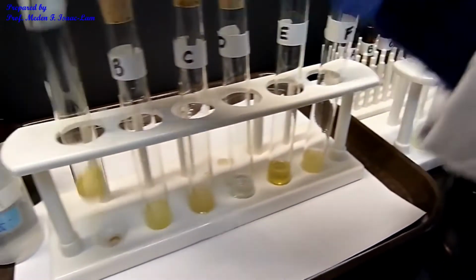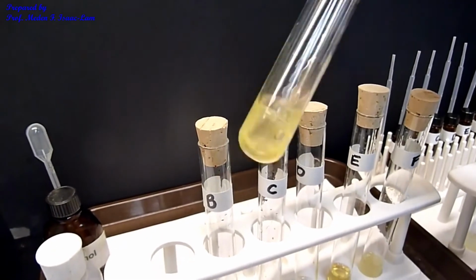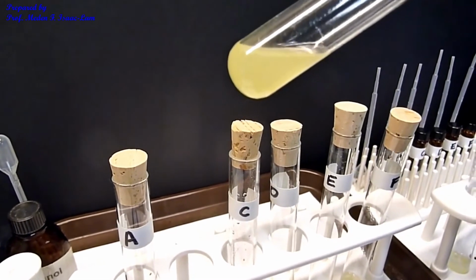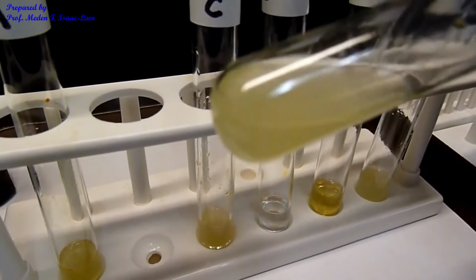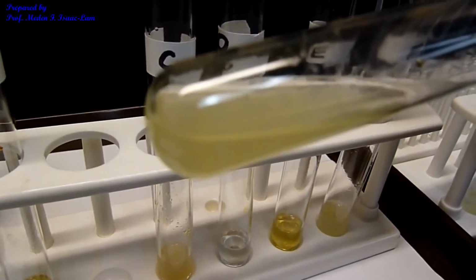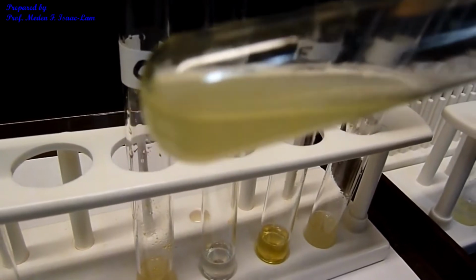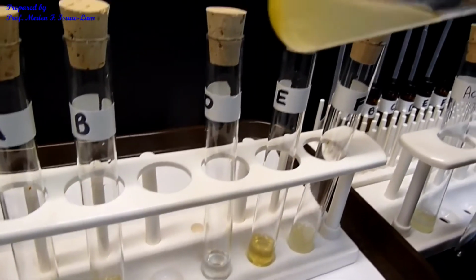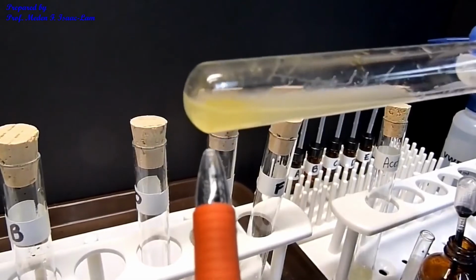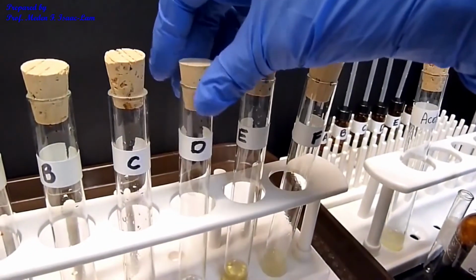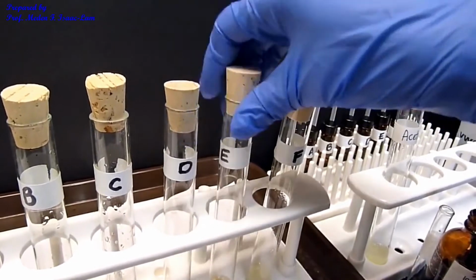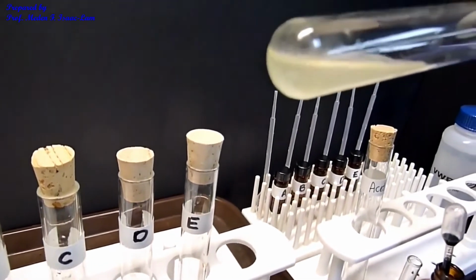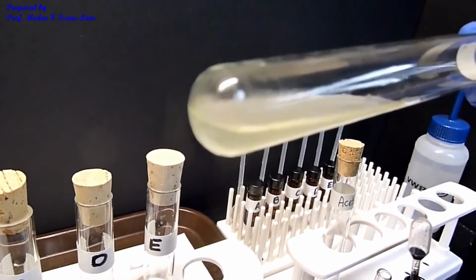So let's go back in here. So nothing on A. And then on B, I see some. So on B, you can see that there is now formation of the precipitate. It was a little bit slower than C, but I can see now actually, if I tilt it, you can see it at the bottom. Again, C, you see quite a bit on here. And then D, nothing. It's very clear. And then again, E, nothing. And then F, there is some turbidity, but I don't see any precipitation.